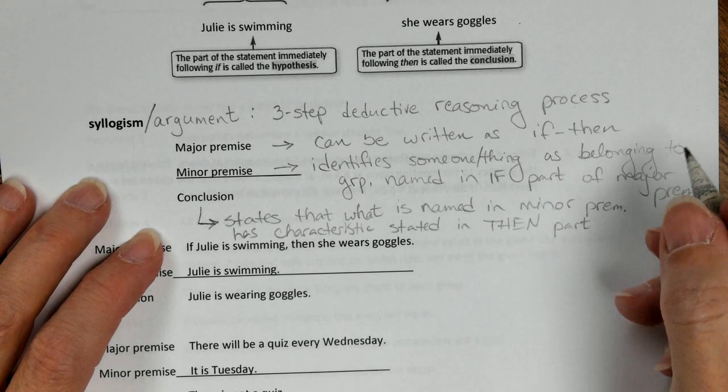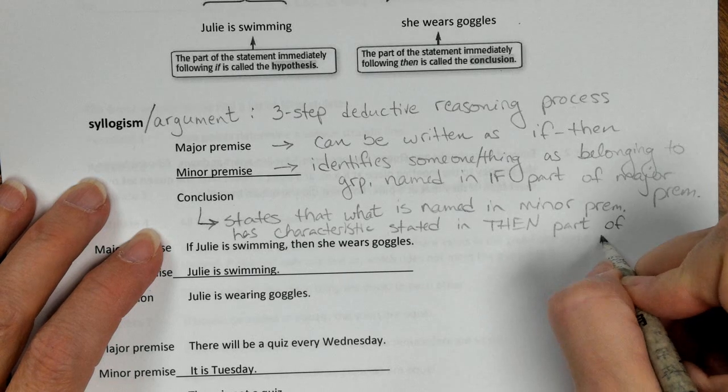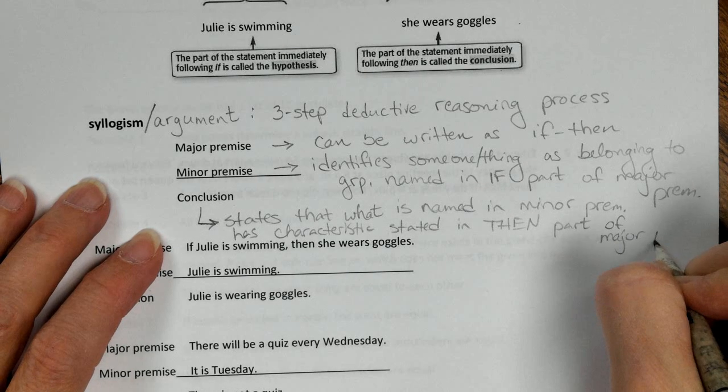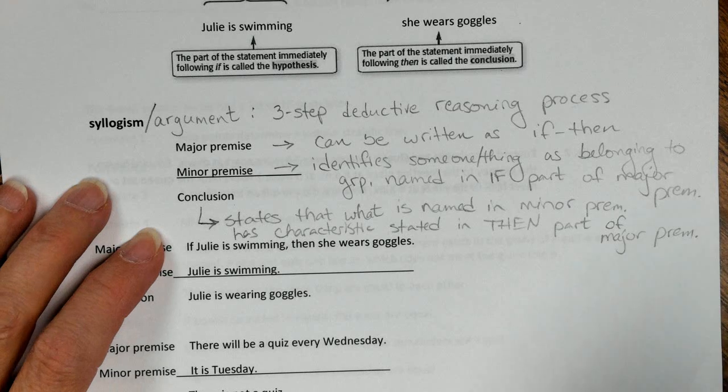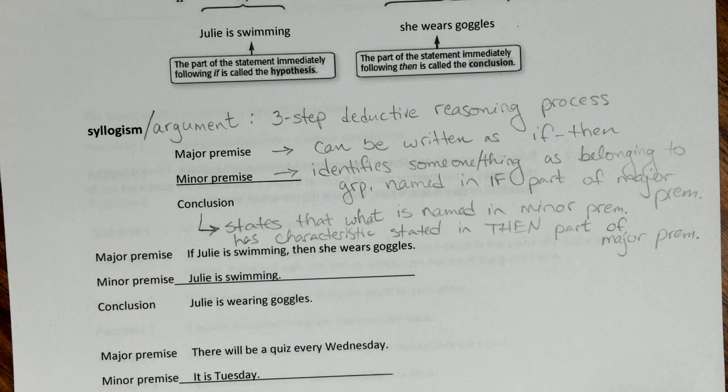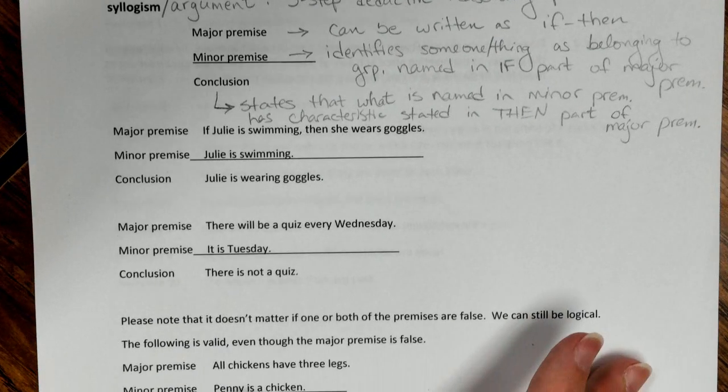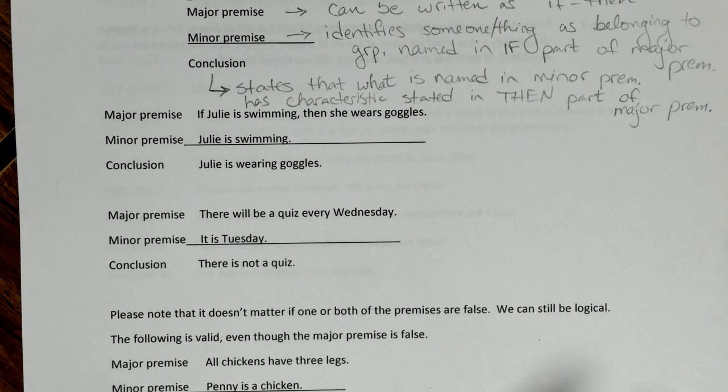Conclusion of the major premise. Okay, so that's a good generalization explaining what happens. And let's look at some examples. It'll make more sense when you see the examples, I think.